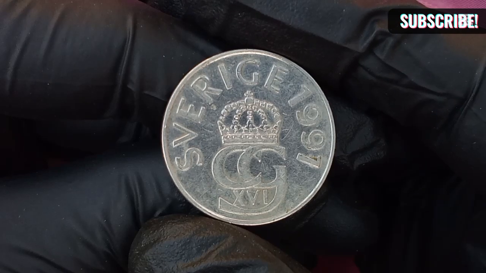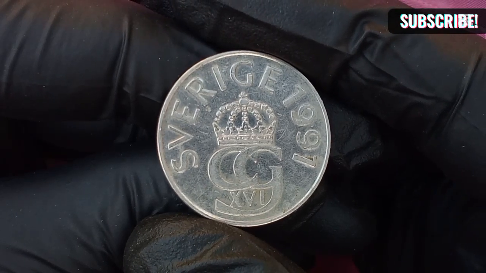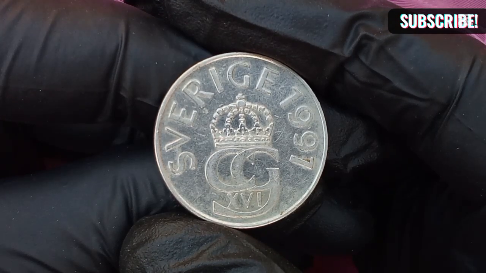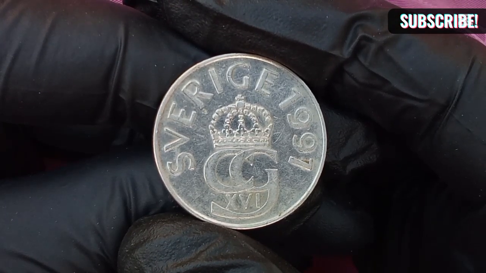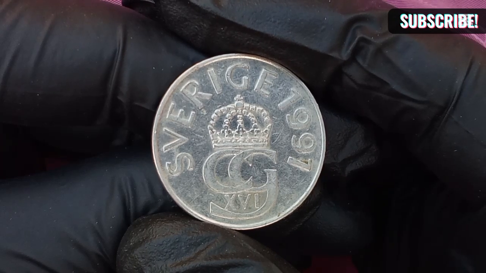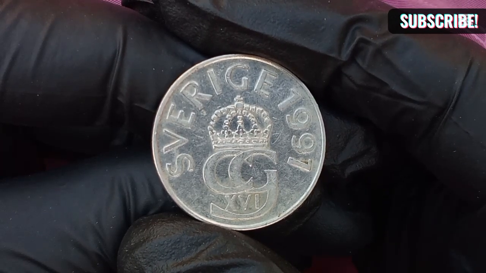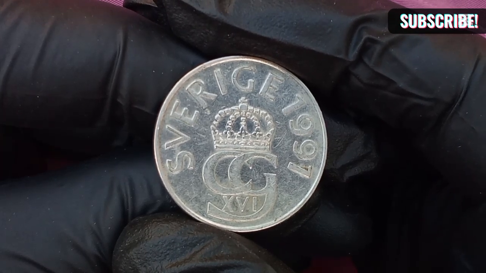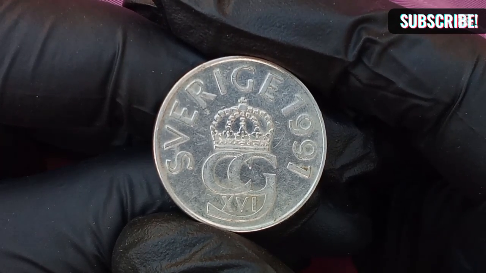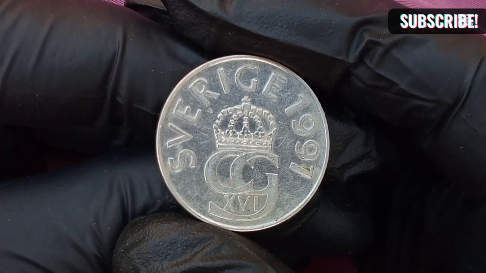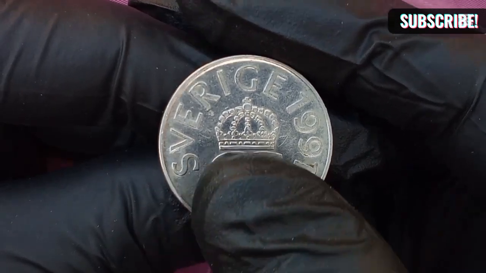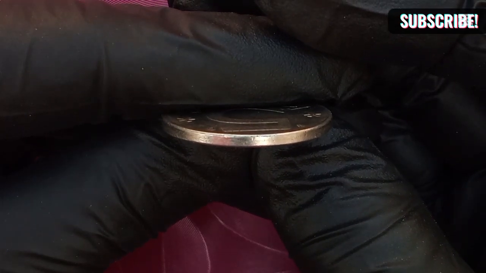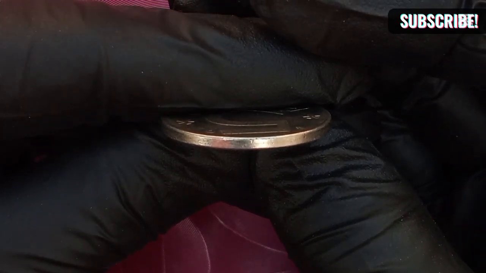Where to buy or sell. If you're looking to buy or sell a 1971 5 kronor coin, here are some options. Coin dealers: local or online coin dealers often buy and sell such coins. Online marketplaces: websites like eBay or specialized numismatic platforms can offer competitive prices. Auctions. Rare or high-quality coins can fetch high prices at auctions. Coin shows. Visiting a coin show allows you to interact with dealers and other collectors. Numismatic societies. Joining a coin club or society can provide access to resources and collectors interested in Swedish coins.